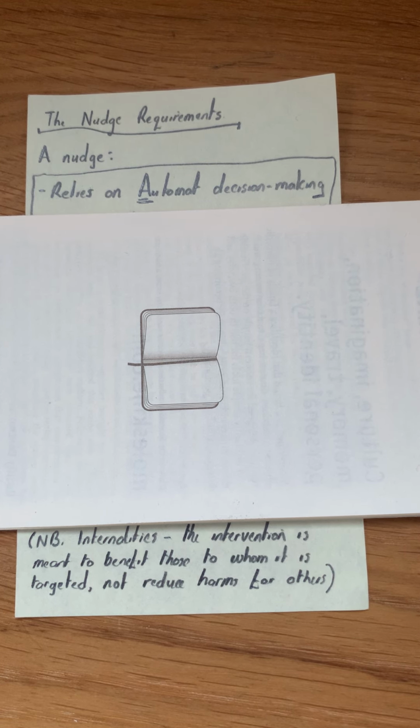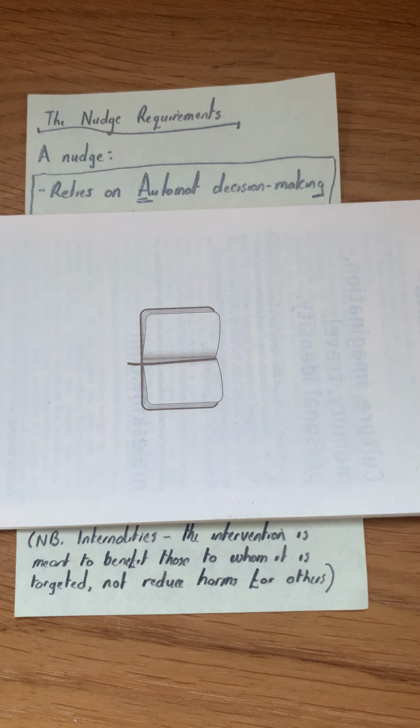So what libertarian paternalism is suggesting is that we change people's environments, or what Thaler and Sunstein call their choice architecture, such that people are more likely to make automatic choices more often than they currently do, that align with deliberatively what they really want to do, right?